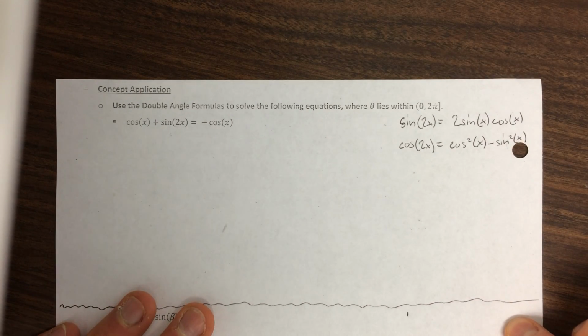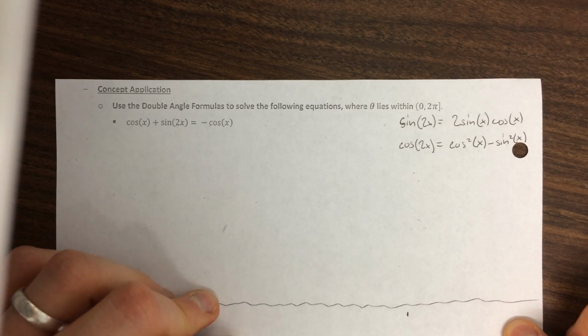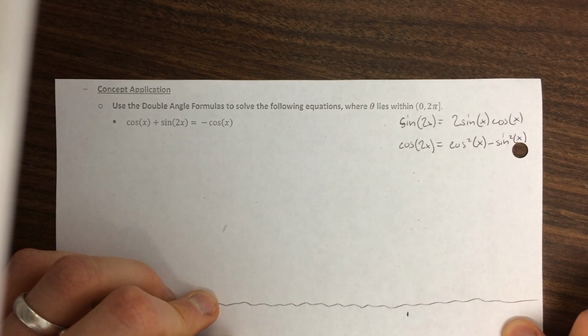This is the second video for the double angle formulas. This would have been January 11th or January 12th, unless you were 3B and 4B, in which case this would have been January 17th.